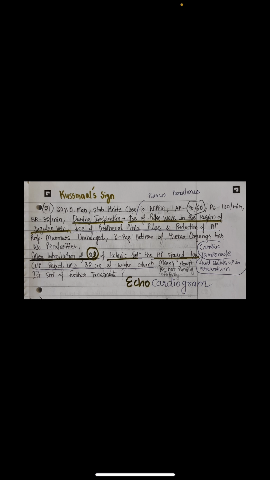Let's go to the next patient. The next patient is a 20-year-old man who got a stab injury close to the nipple. Arterial pressure is severely low, pulse is elevated, breathing rate is high. During inspiration, there is an increase of the pulse wave in the region of the jugular vein. A decrease of the peripheral arterial pressure, respiratory murmurs unchanged. X-ray of the thorax organs has no peculiarities.